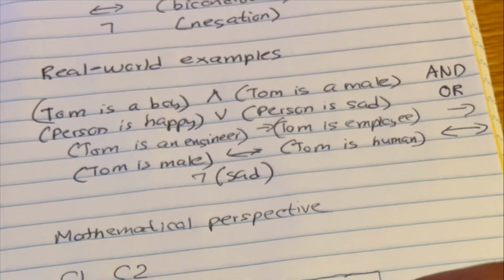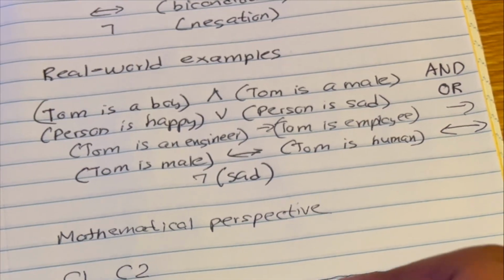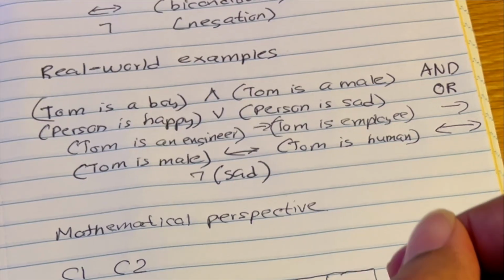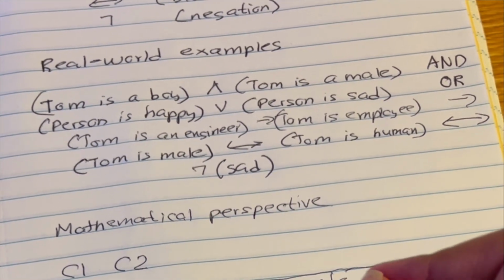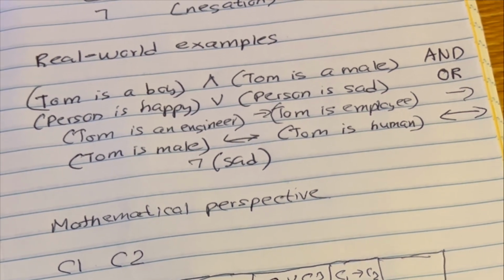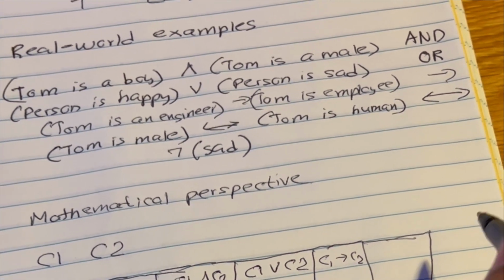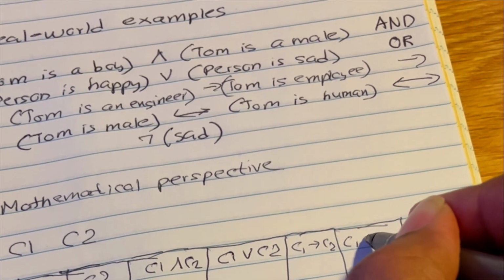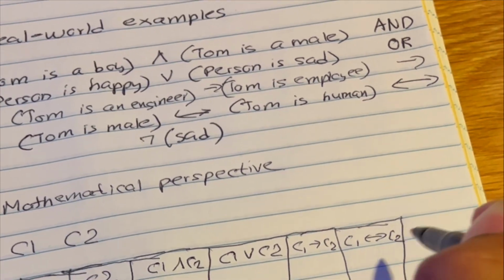C1, C2, and if we AND the C1 and C2, or C1 or C2, C1 implies C2. One more column we could make is the C1 biconditional C2.